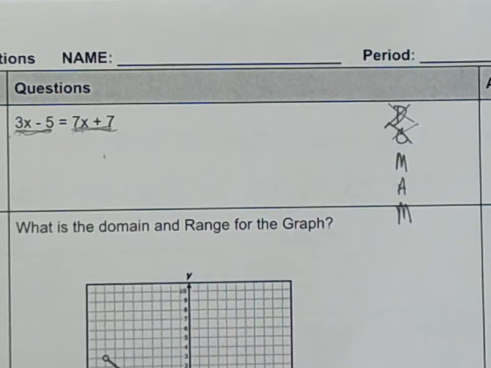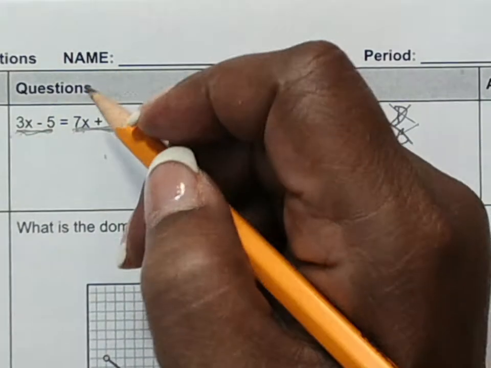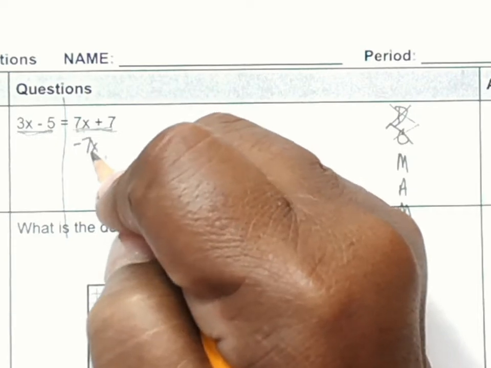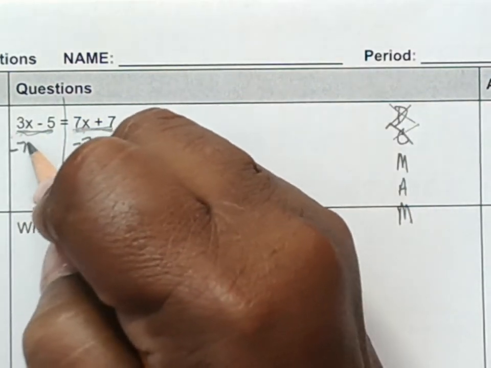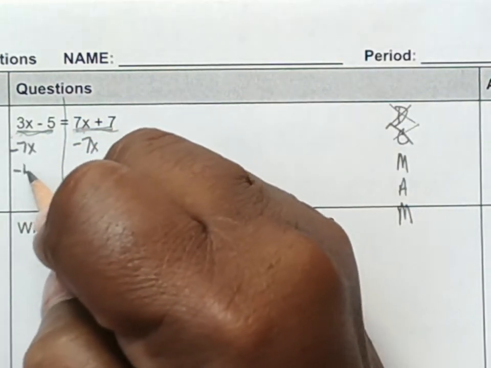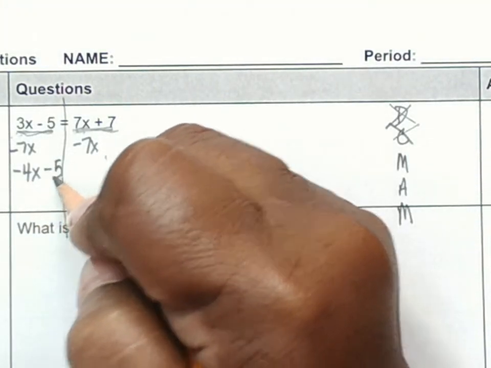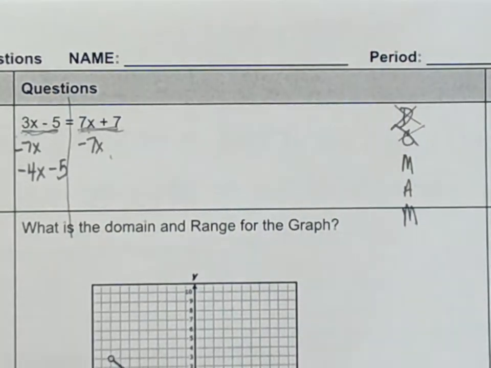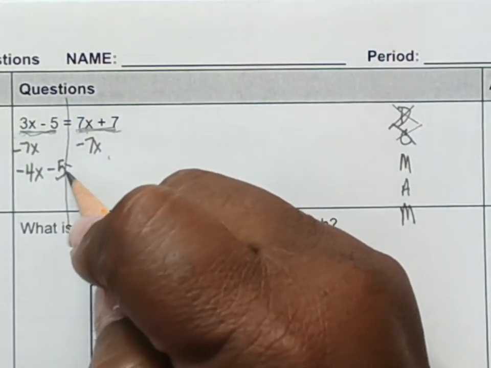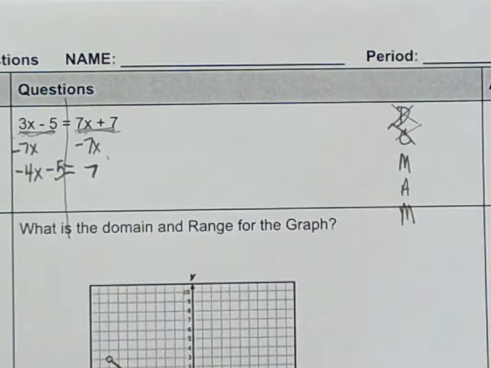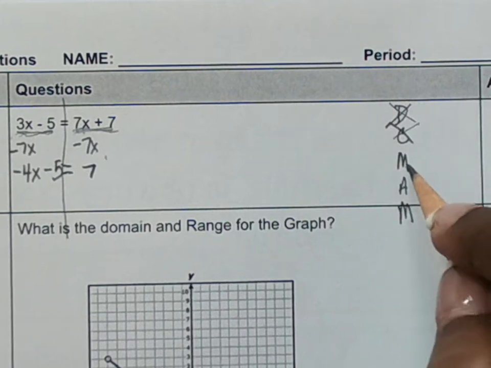So that brings me to M. Move all the x's over to the same side. I think I am going to subtract 7x from both sides. That gives me negative 4x minus 5, because I'm going to use my calculator to calculate 3 minus 7, and the right side is equal to 7. Okay, now that I have that, I'm done with that.